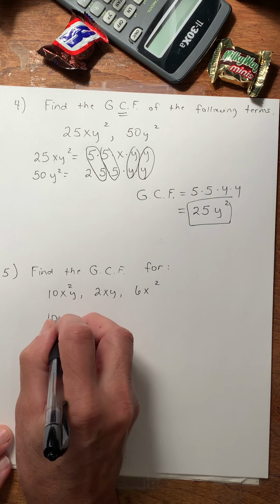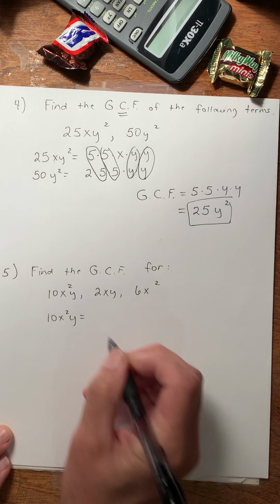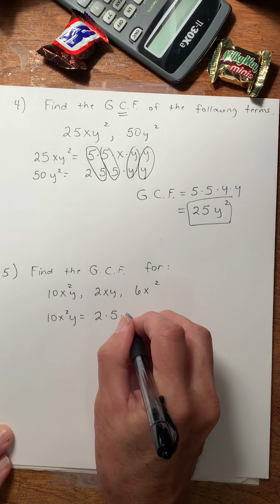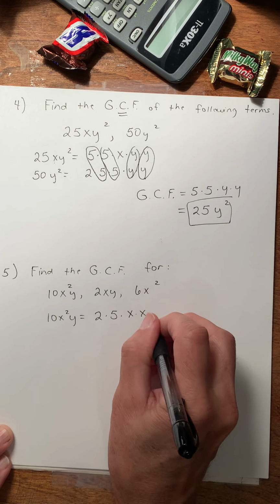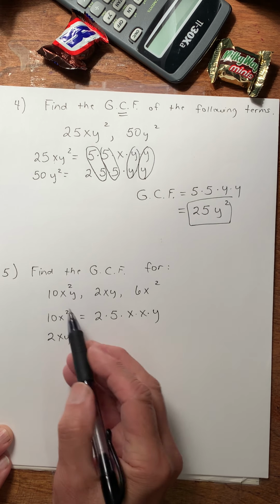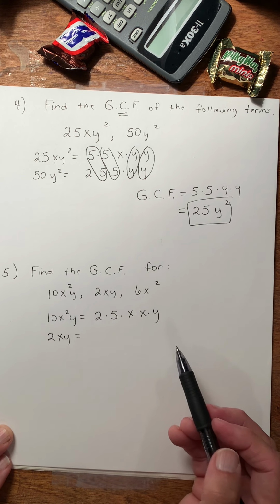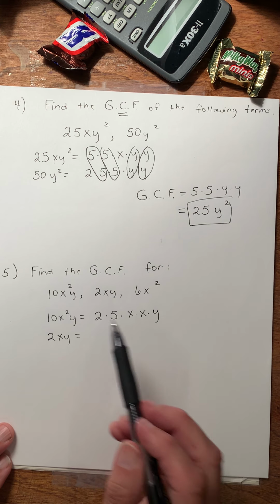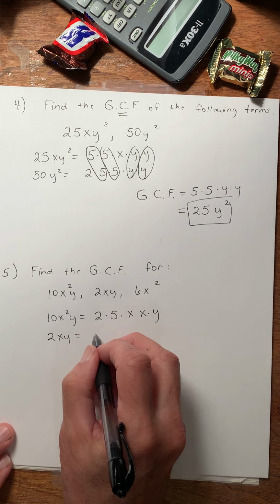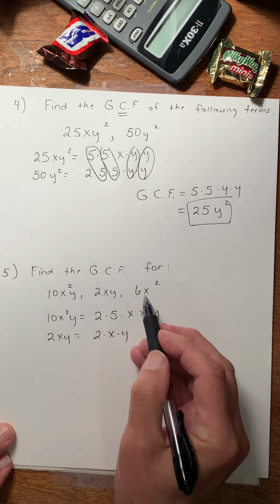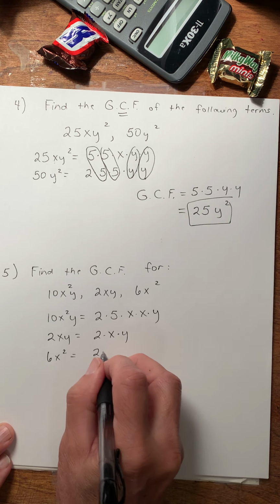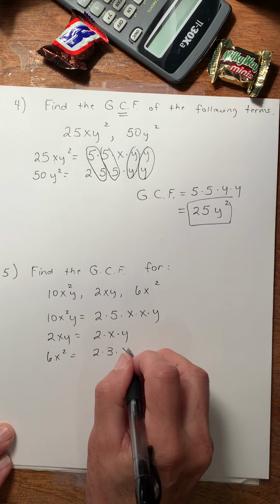Same thing. I'm going to express each of these guys in prime factors. 10 is 2 times 5. X squared means 2 x's. Y is just a y. 2xy. Now, if you guys can look at these and come up with the greatest common factor, good for you. But I'm giving you a foolproof way of doing it if you have any question. 2xy is just 2 times x times y. 6x squared. 6 is 2 times 3. X squared is x times x.